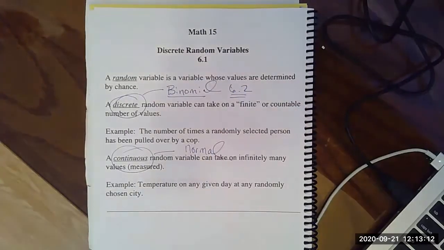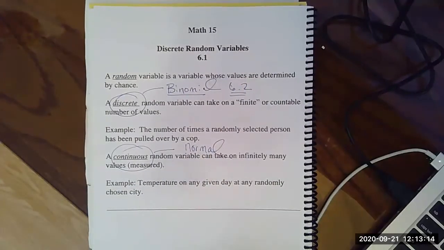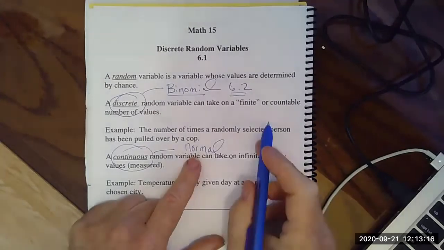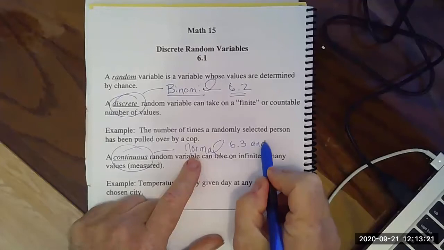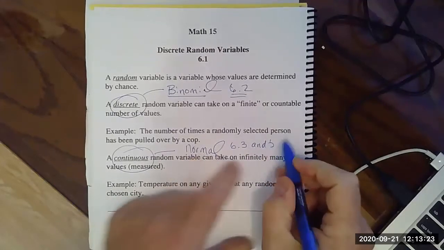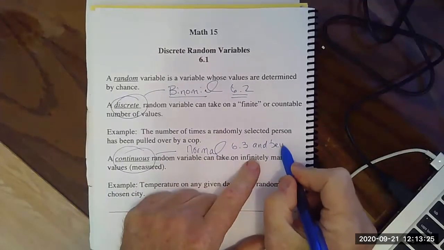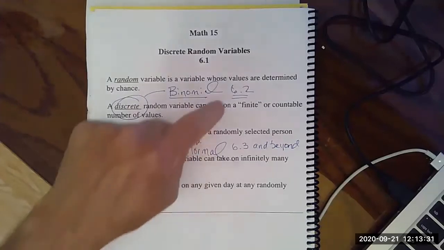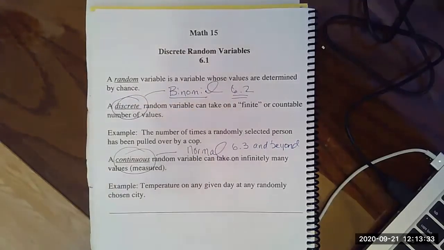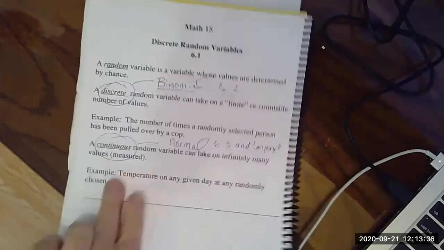The binomial is going to be discrete, and the normal is 6.3 and beyond. And beyond. Sounds like Buzz Lightyear. To infinity and beyond. But today it's 6.1 and then 6.2. That's all you're going to do.